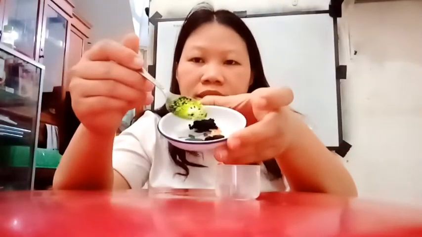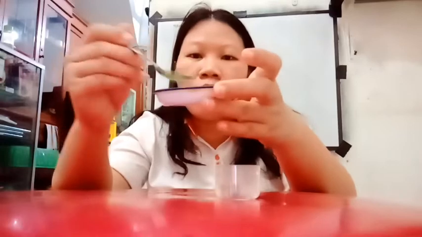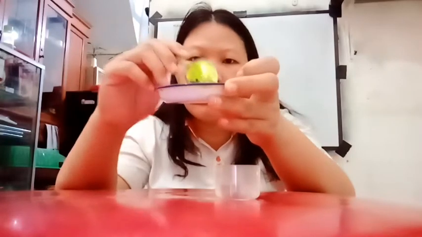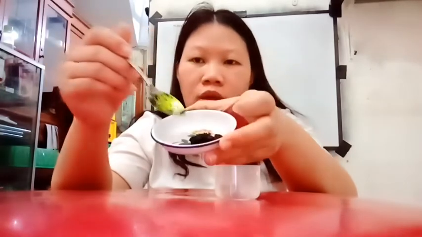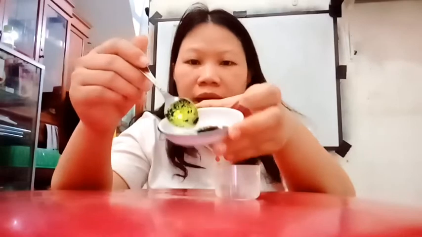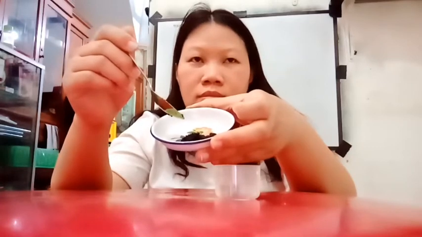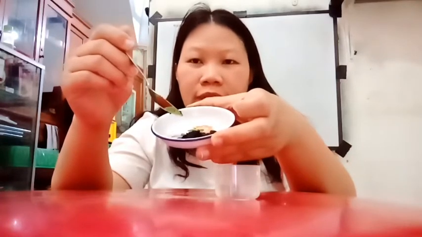In the large intestine, the food will be filtered so it will be drier. The water will be absorbed by the large intestine and the food waste will go out from the anus as feces.